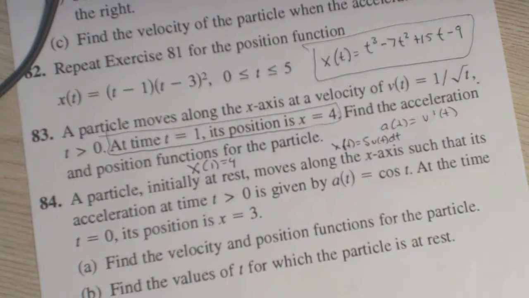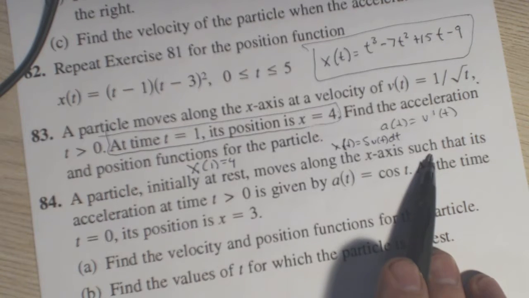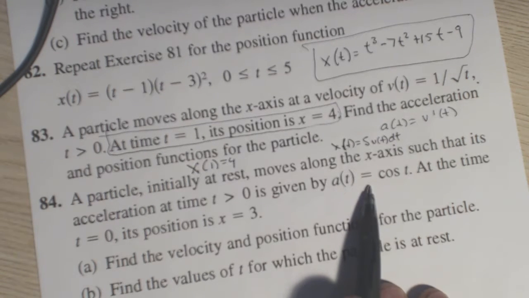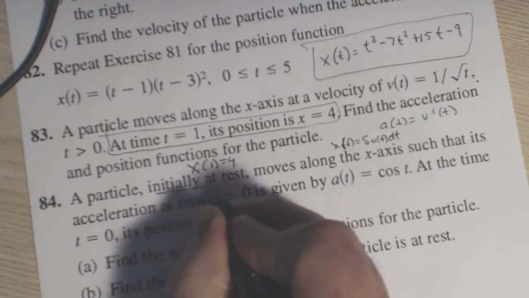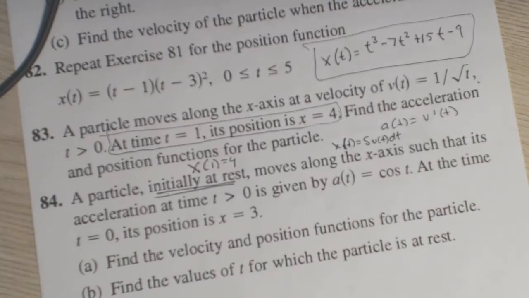Okay, on problem 84, you're starting at acceleration. So you're going to have to integrate twice here. Once to get velocity. When you do that, you will pop up a constant. And here's the key to this problem. This particle is initially at rest.